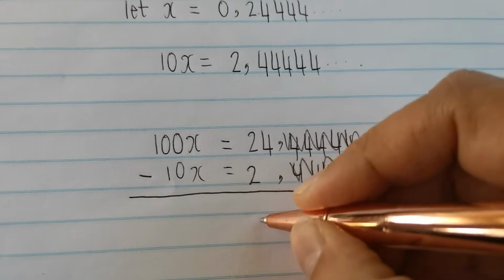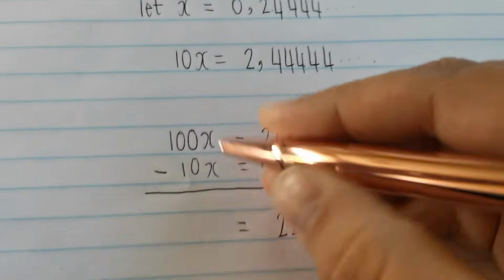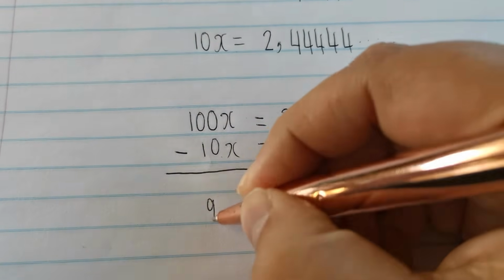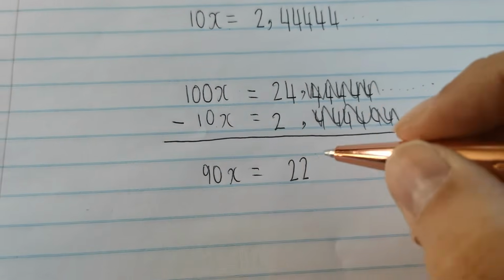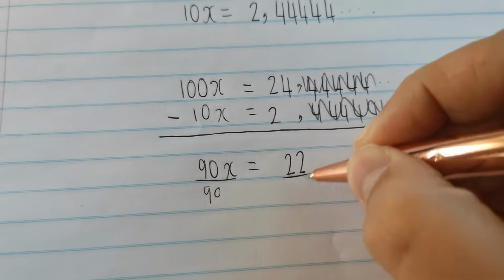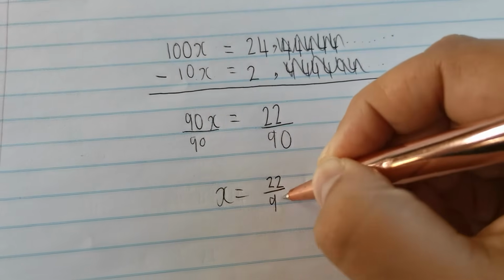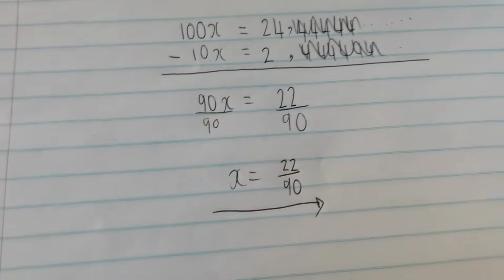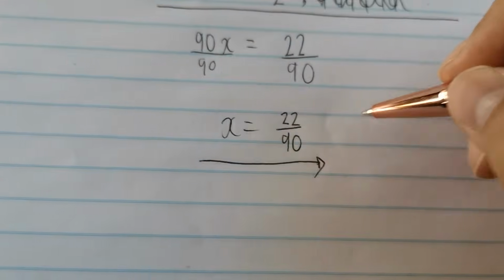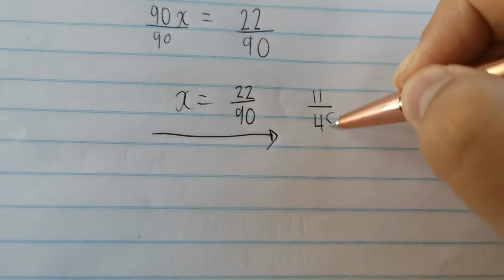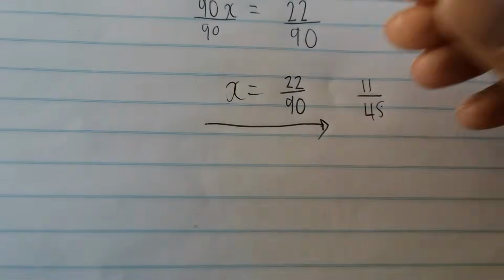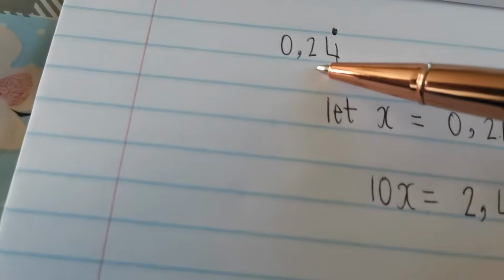24 minus 2 gives me 22, and on this side 100 minus 10 gives me 90x. Divide both sides by 90. x is equal to 22 over 90, and that's our answer. You can simplify. How many times does 2 go into 22? It's 11 over 45. If you press 11 over 45 on your calculator, you should get 0.24 recurring.